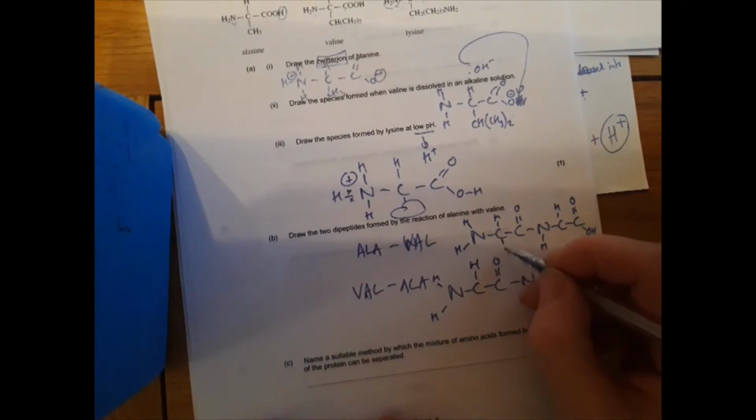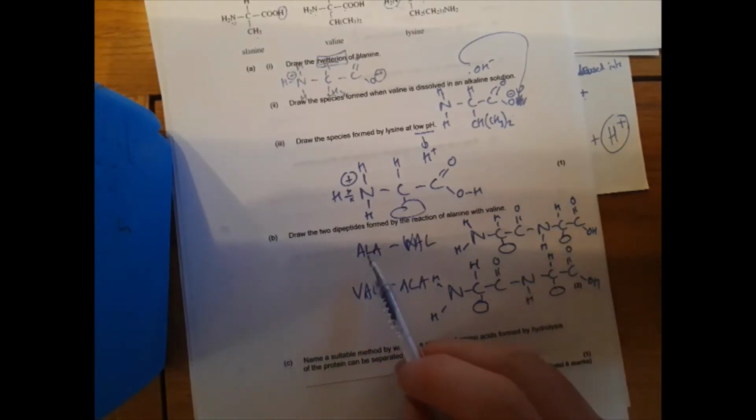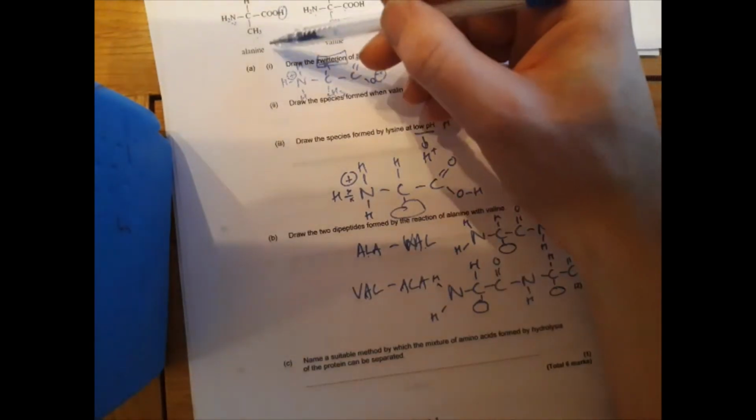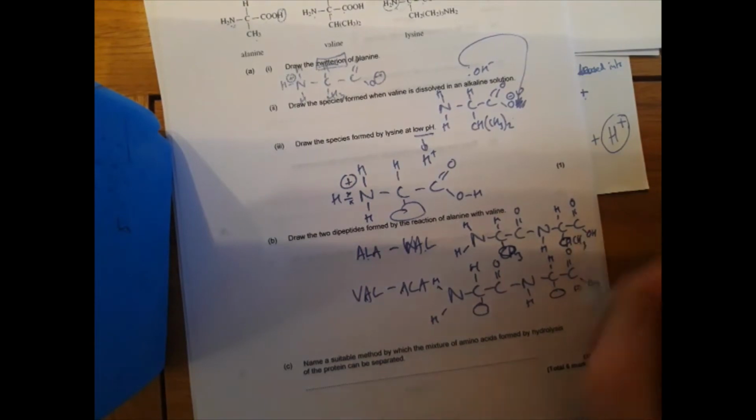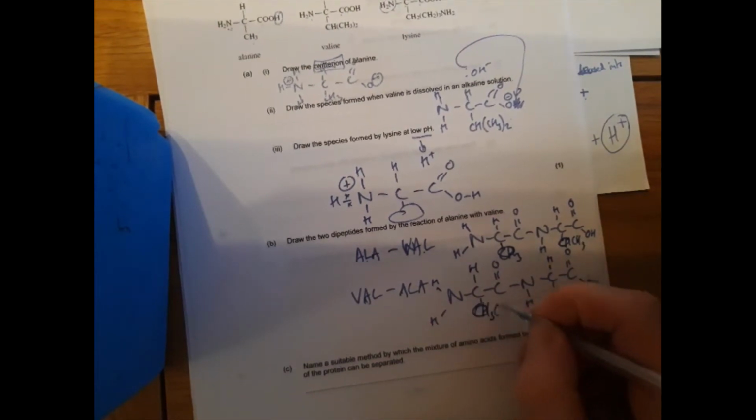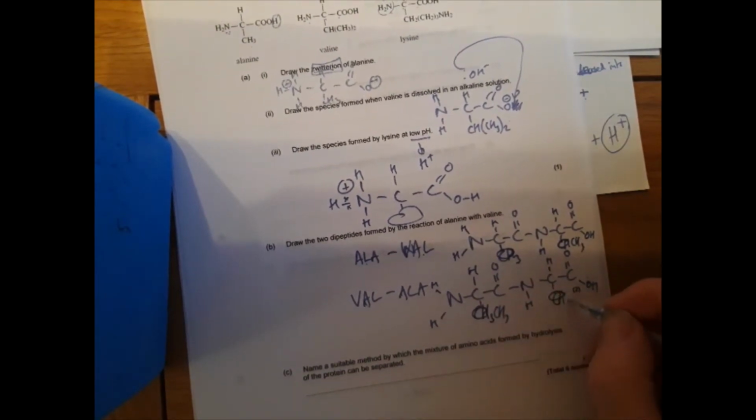All I've got to do now is put the right thing in that last bond space. So if you're going to do ala and then val, you'd put CH3 here, and then valine is CH3, and this would be CH3, and CH3. NCC, NCC, NCC, NCC.